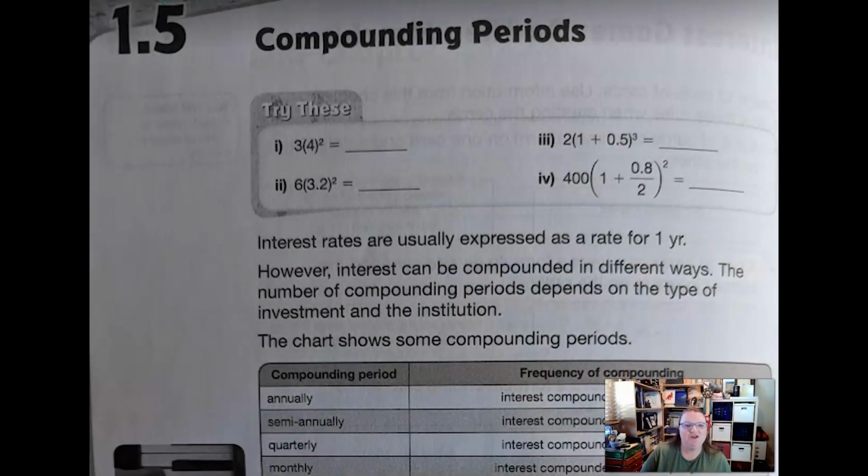To begin, you've got your try these. I want you to go ahead and work through these, make sure you can solve them properly. It's really just looking at order of operations. I'll give you the answers, but go ahead and work these out. This one will be 61.44, 6.75, and this one will be 784. Out of all of them, this one will maybe be the trickiest because you have to remember to do everything inside the brackets and remember your order of operations. In this one, you do what's in the brackets, then you do it to the power of 3. In this one, you first do your division, then add it, and then do what's outside the brackets.